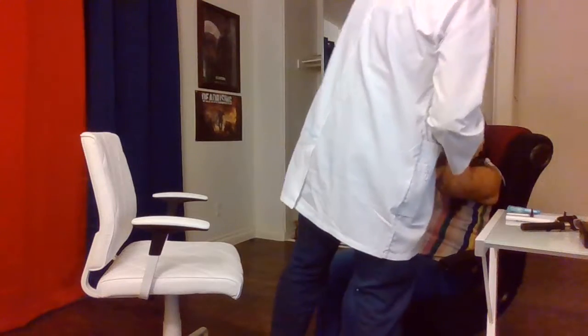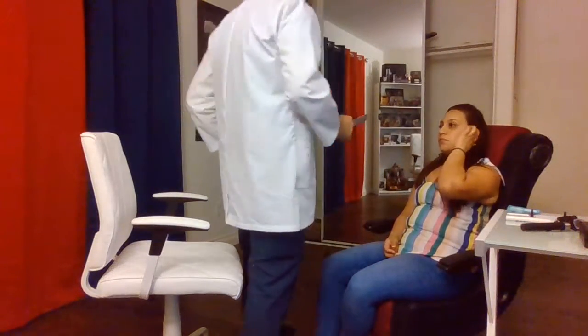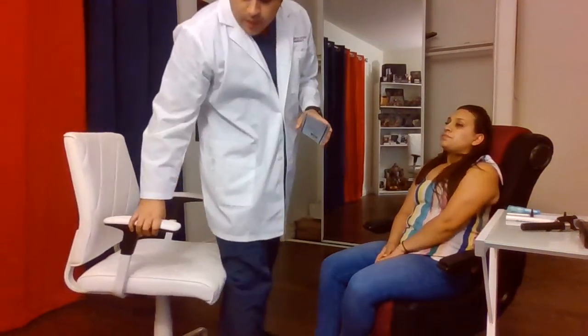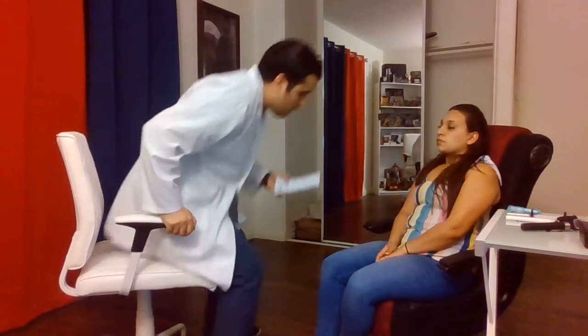Now I'm going to be doing what we call the Snellen test. So we're going to be doing a vision test. I'm going to be 6 feet away from you. If you can close one of your eyes, and then read this line from right to left, please.